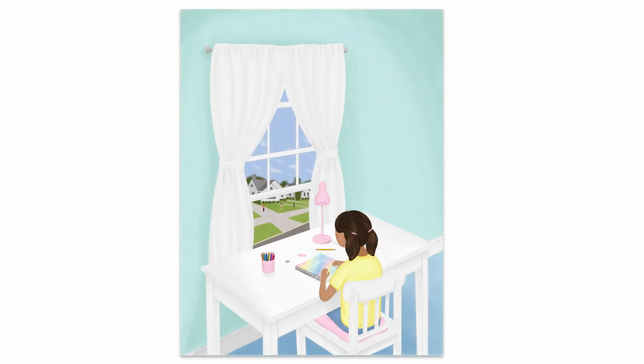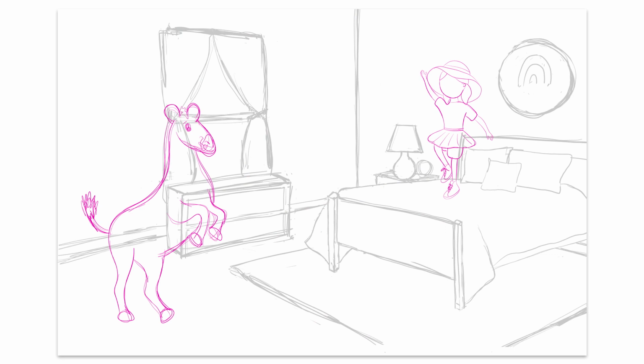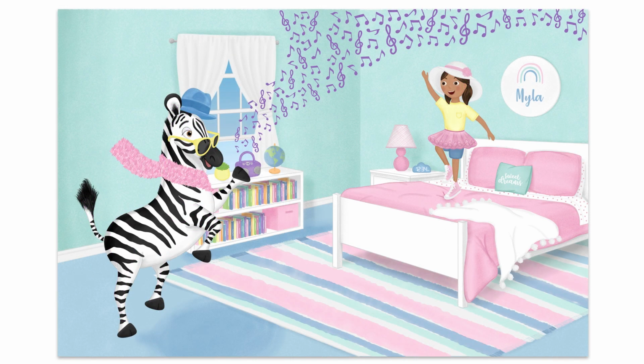From here, I continue working on each page, always starting with a sketch and then adding color and detail. Here are a few sketch to final page examples. Once the page illustrations are complete, they'll go into a program called Adobe InDesign where the text is added and the file is saved for print. My next step would then be to work on the cover.